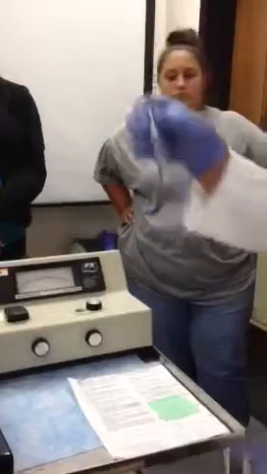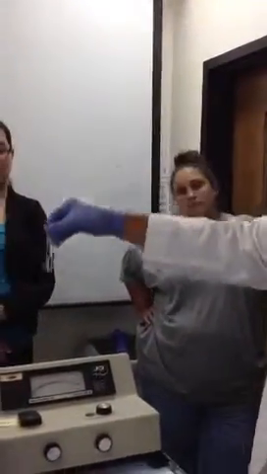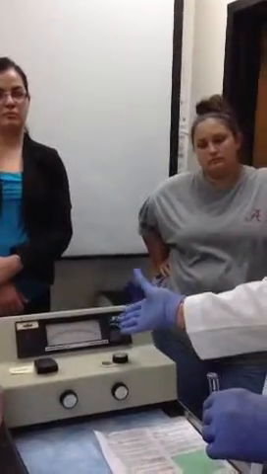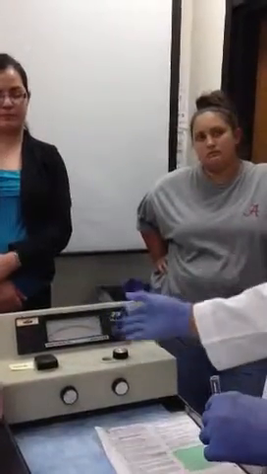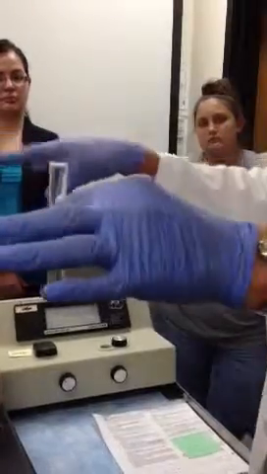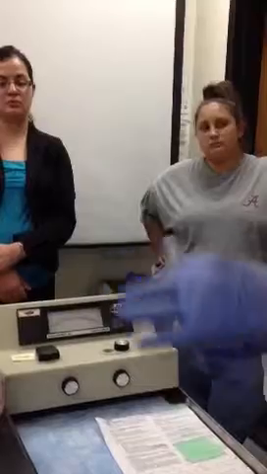Now, let's just say, for example, that this was not clear water but muddy water. And I put it in here. I'm going to be somewhere less than 100% transmission of light. And I'm going to be absorbing more light because that light beam is refracted by the particles that are in solution. Is that correct? All right. So you understand the principle.